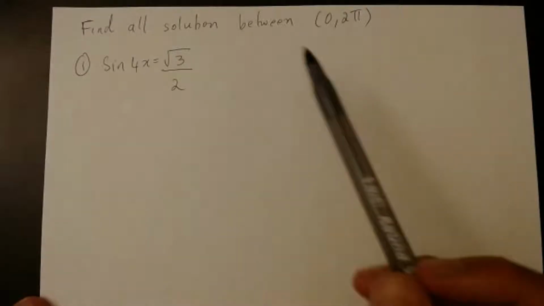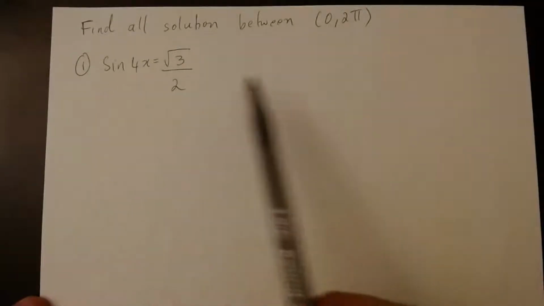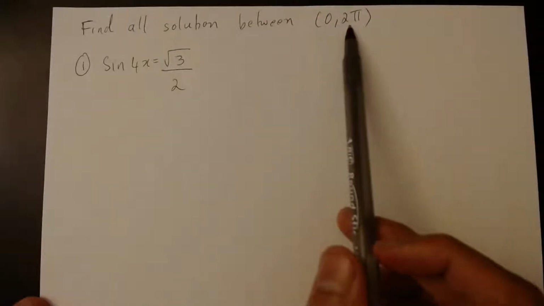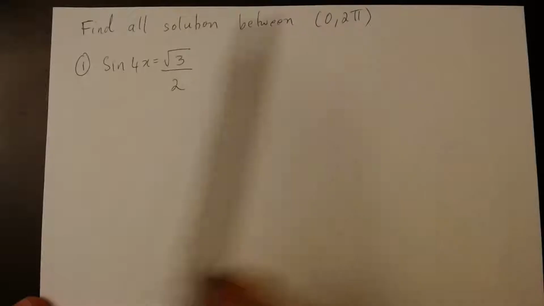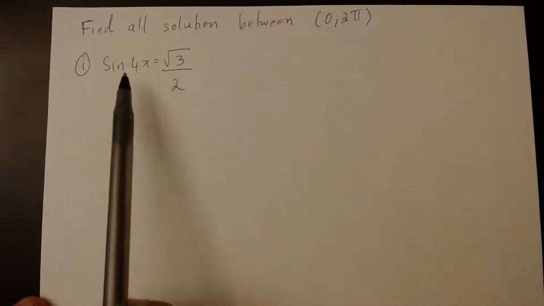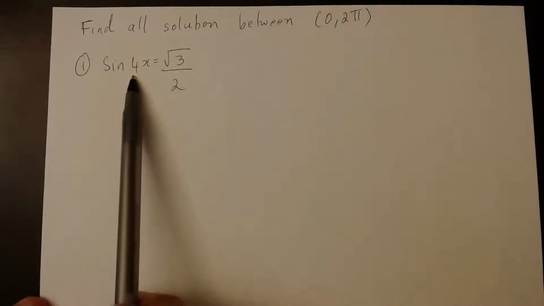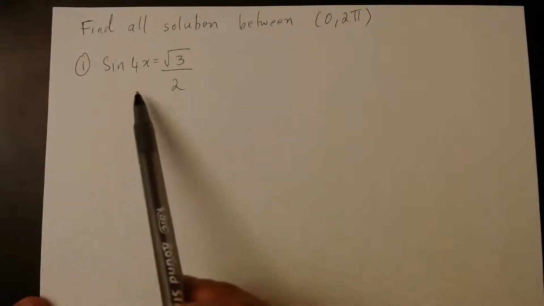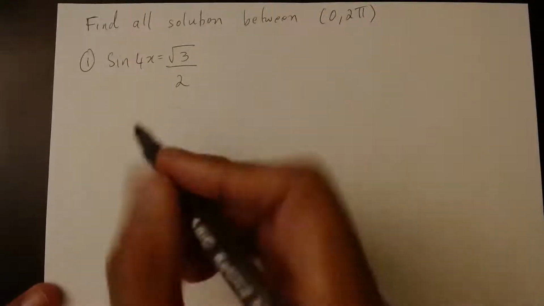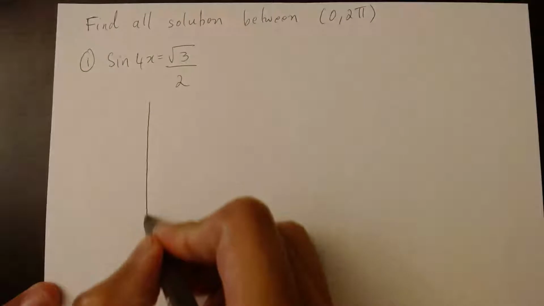All right, so in this video, we are going to be solving trig equations between 0 and 2 pi. We're basically getting all the solutions between 0 and 2 pi. Usually, I have two solutions between 0 and 2 pi, but now I have a k value of 4 in this question, which means I'm going to have 8 solutions between 0 and 2 pi. So you want to start with your CAST rule over here.